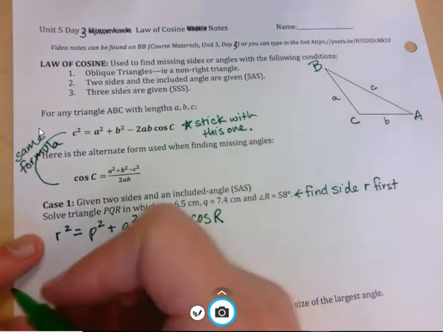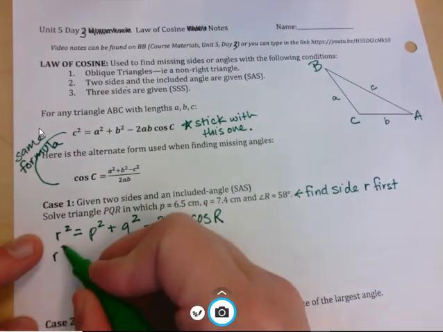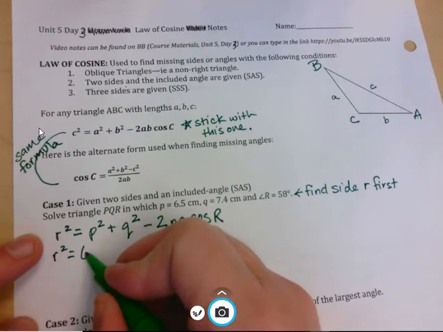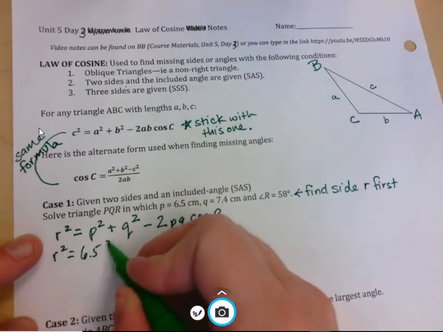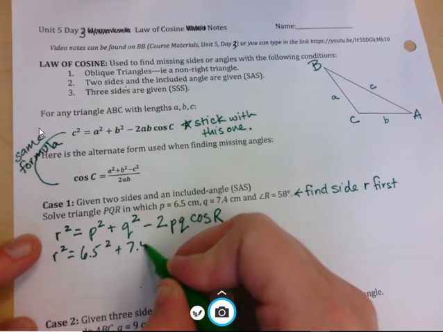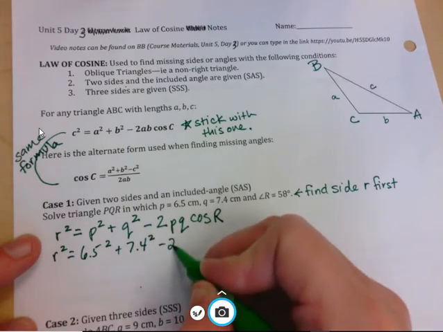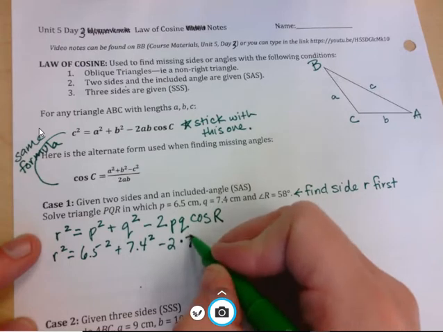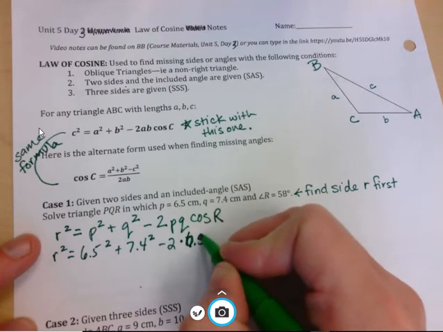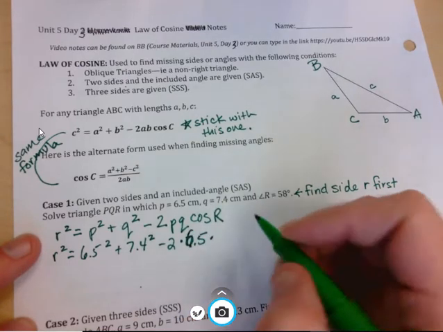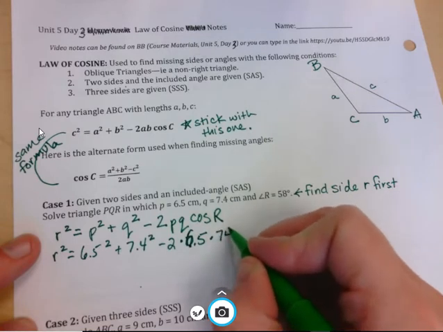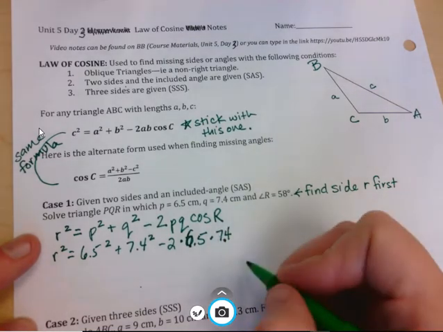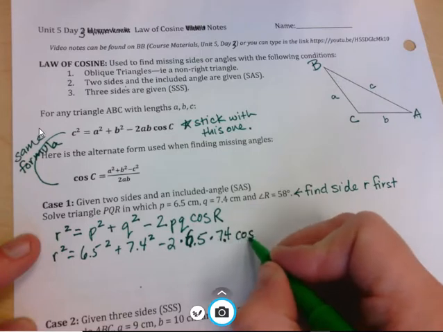Okay, so R squared is what we don't know. 6.5 squared plus 7.4 squared minus 2 times 6.5 times 7.4, and then cosine 58.